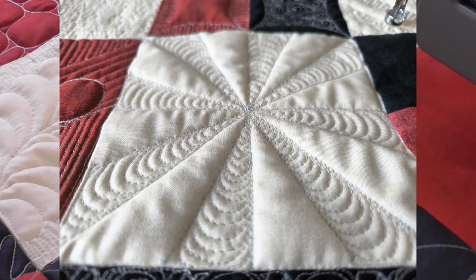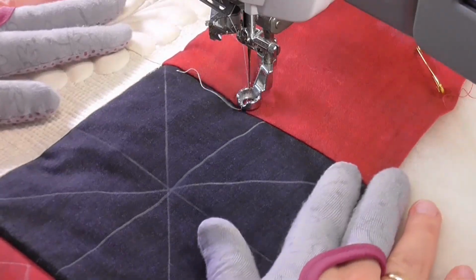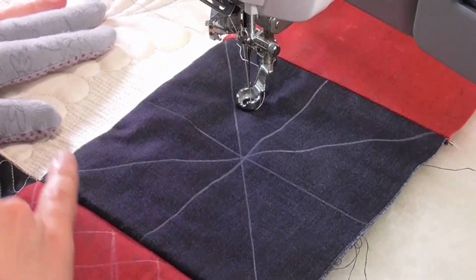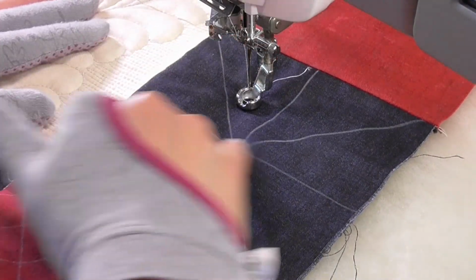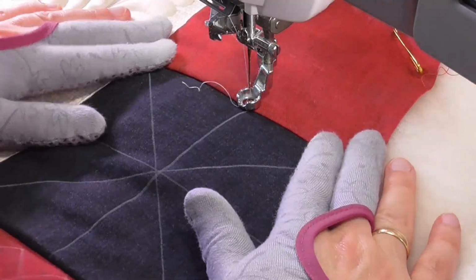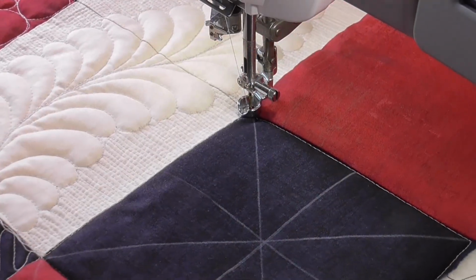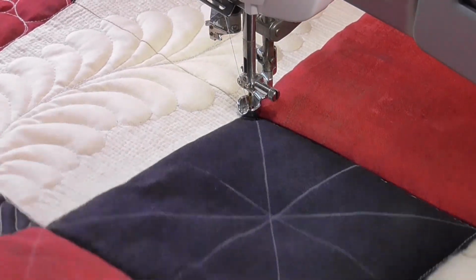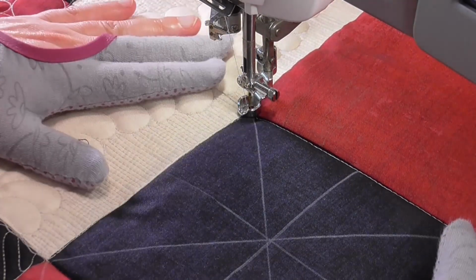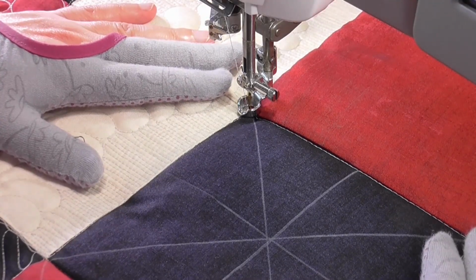Now we have here another square, this time in black, and I made similar markings, as you can see. So again, I have my lines radiating from the middle, but this time I will quilt it a little bit differently. The square is secure, and now let us quilt a nice large flower, also using arches, and let's see how it will look.